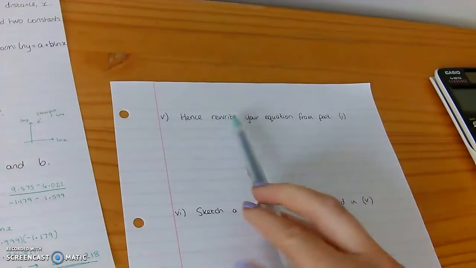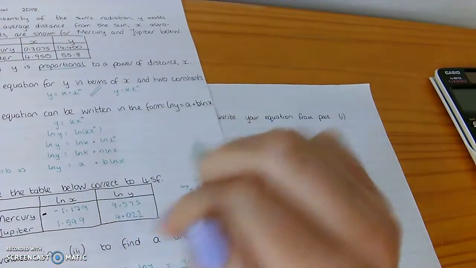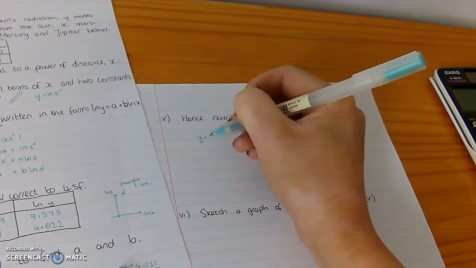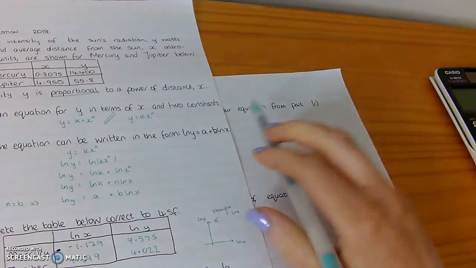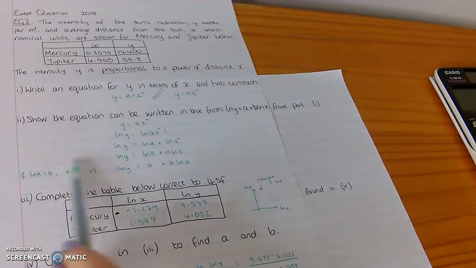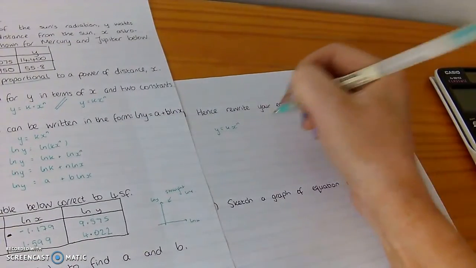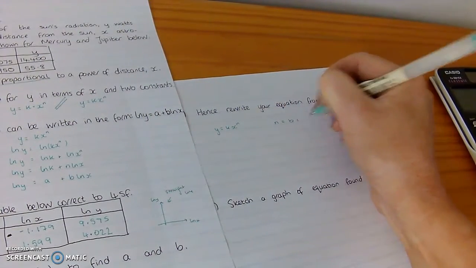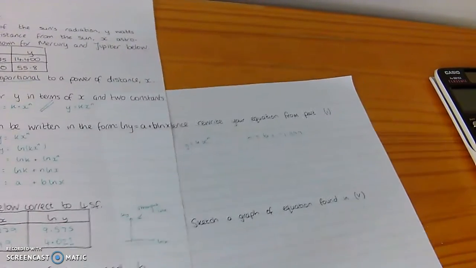So now it says, hence rewrite your equation from part I. So let's just go back to part I. This is my equation here, so I'm just going to write that out. So I get that y equals k x to the n. Okay, and I want to rewrite this equation now. Now I'll go here and see this thing here, that ln k is equal to a and n is equal to b. So let's start with n will be equal to b, which I can say straight away is just negative 1.999.